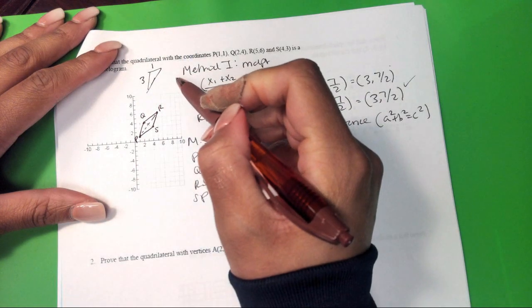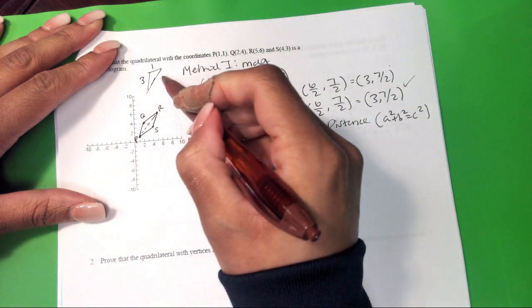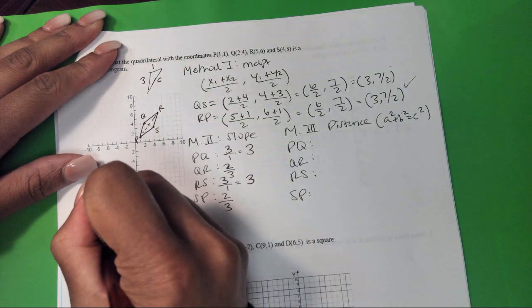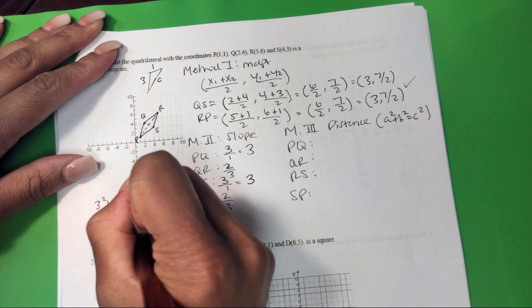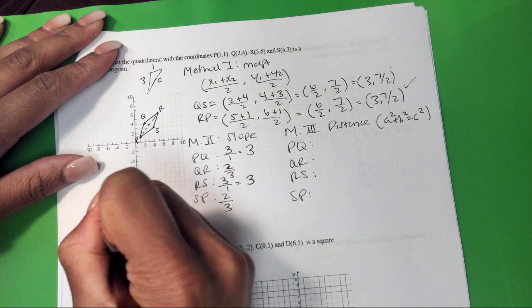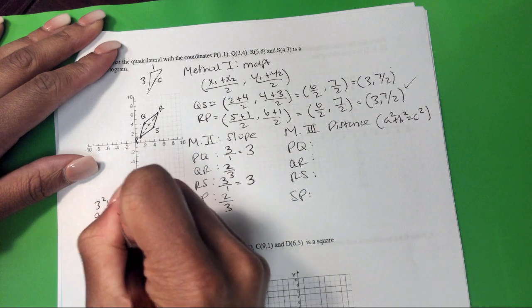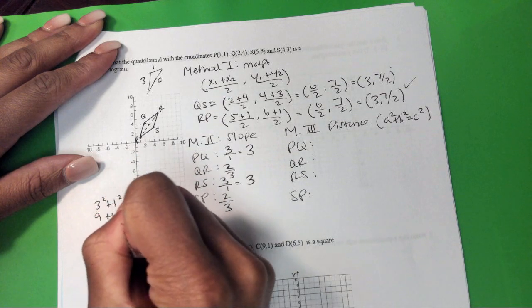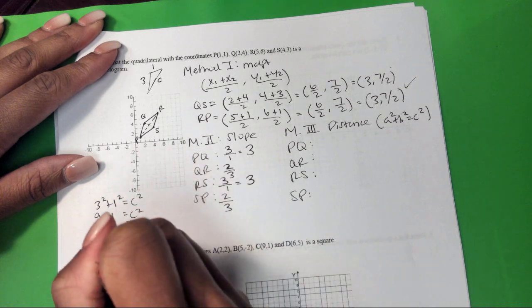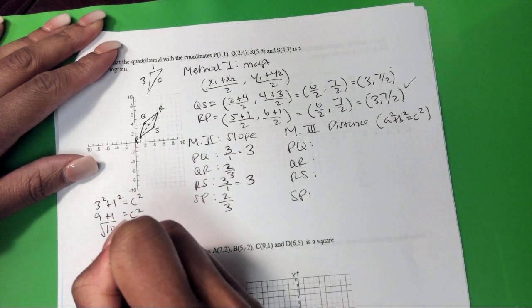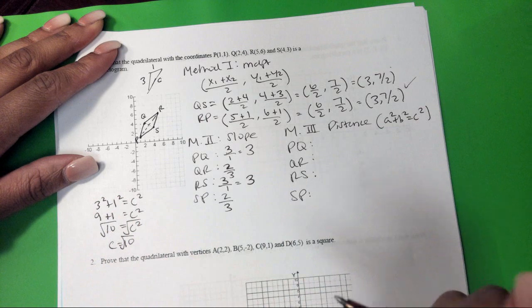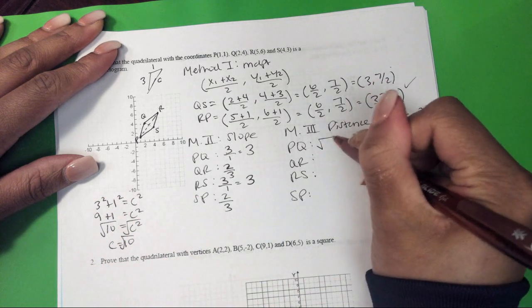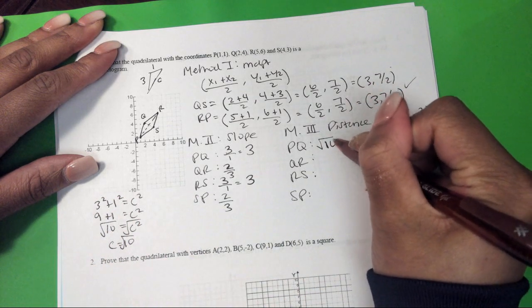And when we're trying to find the C value here, the distance, I have 3 squared plus 1 squared is C squared. So I have 9 plus 1 is 10. Make sure you take the square root of both sides. So C equals the square root of 10. So PQ is the square root of 10.